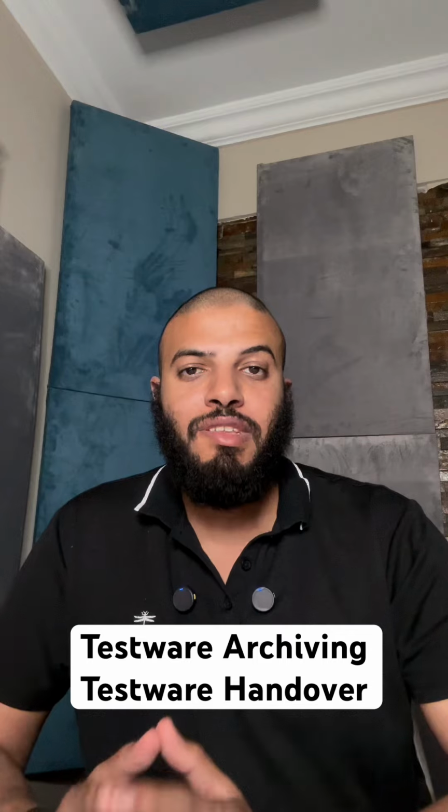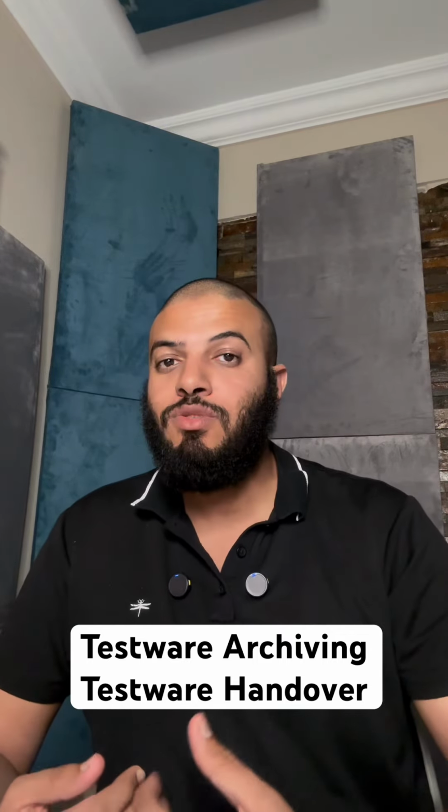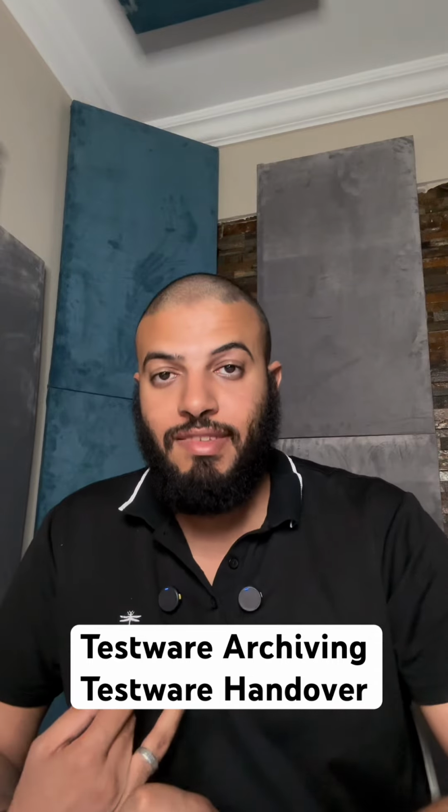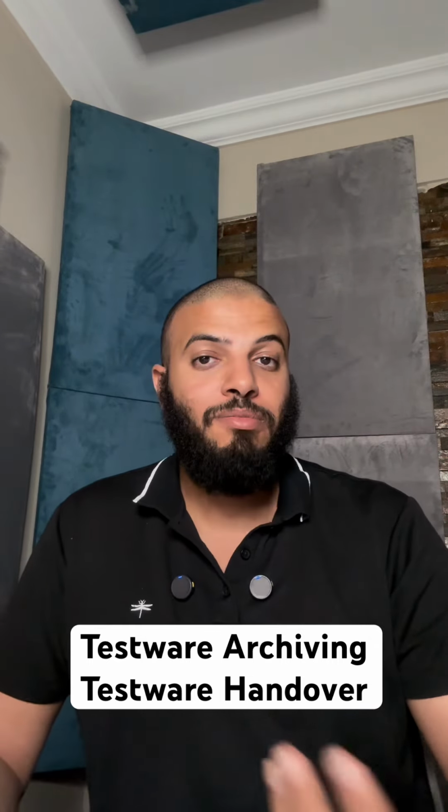When we talk about archiving testware, archiving testware means that we have some artifacts which are important. We can reuse them in later releases. We can reuse them in other projects also.